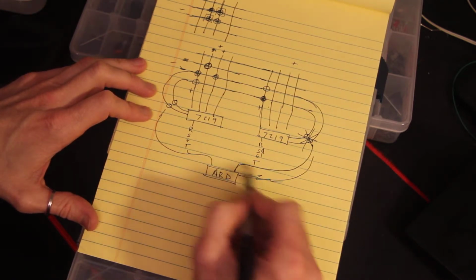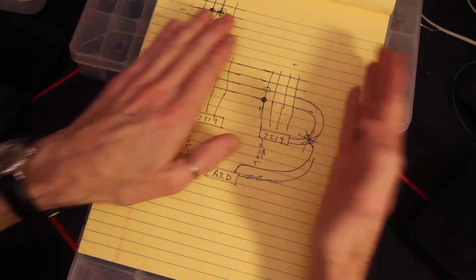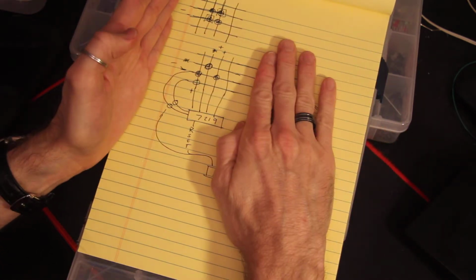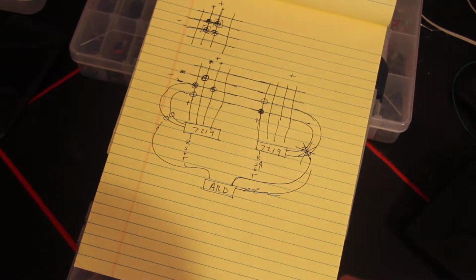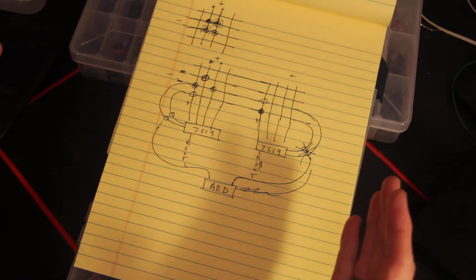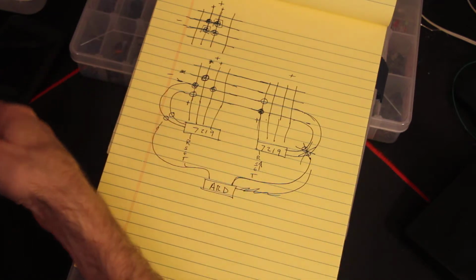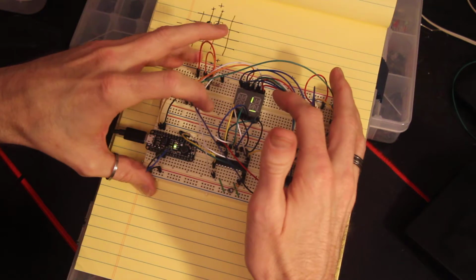So by switching back and forth between power on these two pins, I am alternating which of the 7219s is allowed to display. And your eyes cannot distinguish that this flashing back and forth is anything other than having those LEDs on all the time.